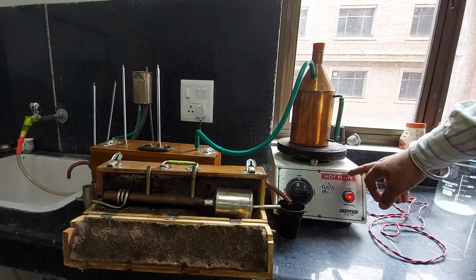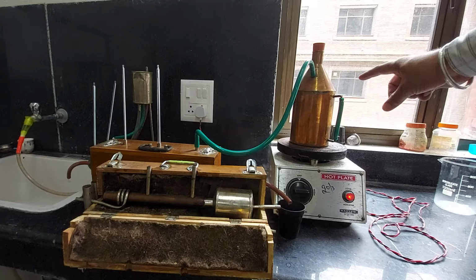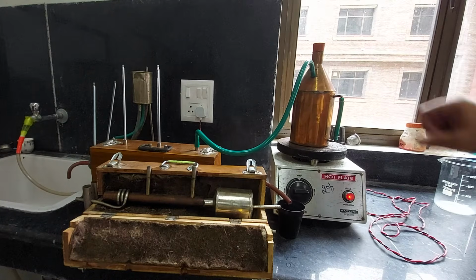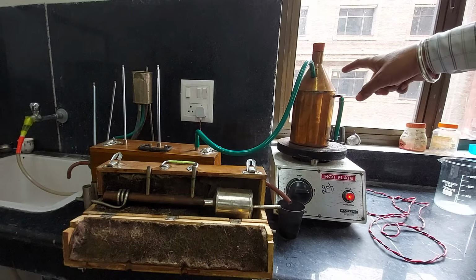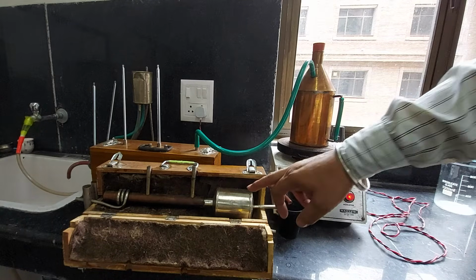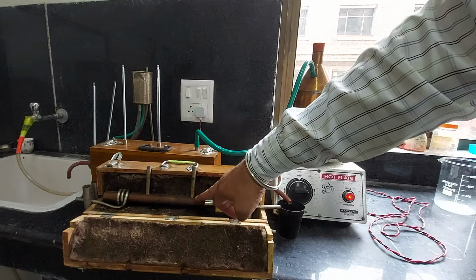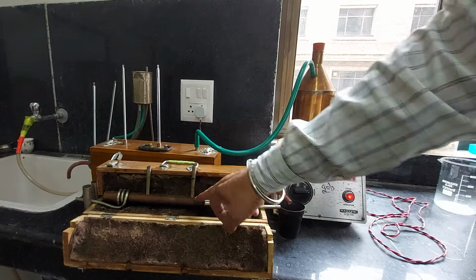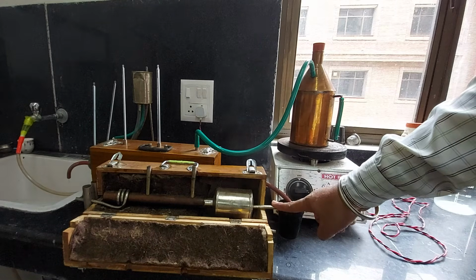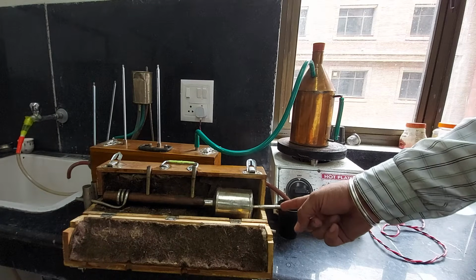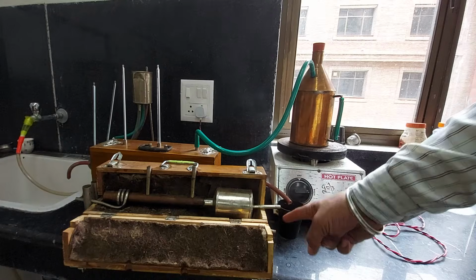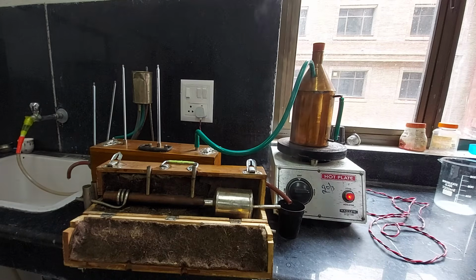Right. This is a hot plate on which we have kept a steam generator in which we generate the steam. The steam generated with the help of this steam generator is passed through one end of the copper rod. I'll show it to you closely also. This is one end of the copper rod, from which this is the inlet for the steam and this is the outlet for the steam.